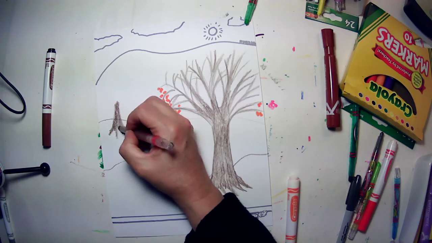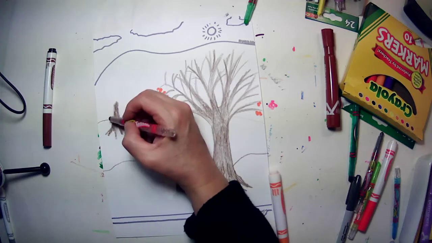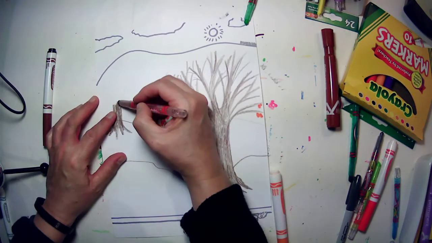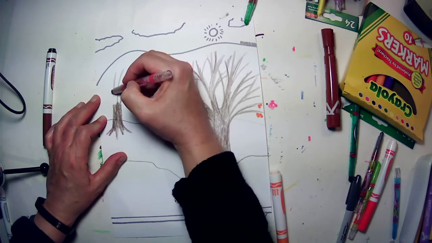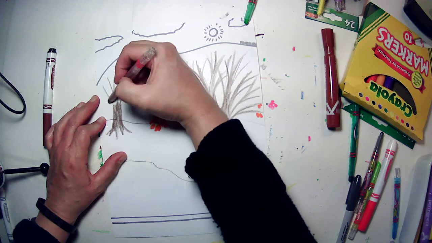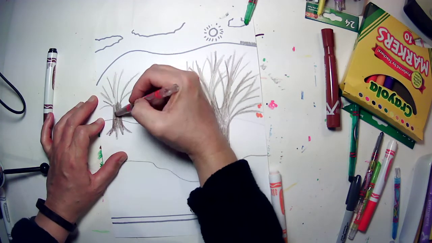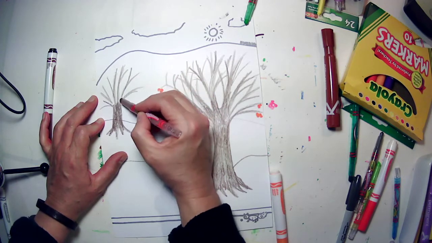It appears to be smaller when you're looking at it. And here's the trunk of my tree. Here's the trunk. And here are my branches. And you can kind of have some fun with this. Crisscross lines. Connect to the bottom and add your branches. All right.